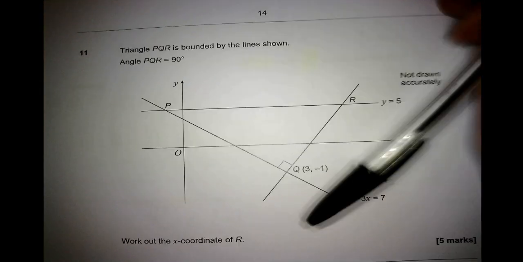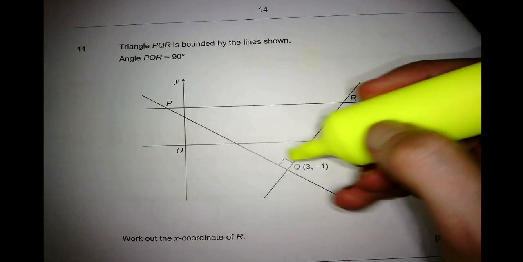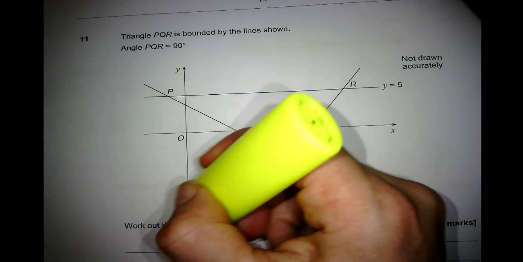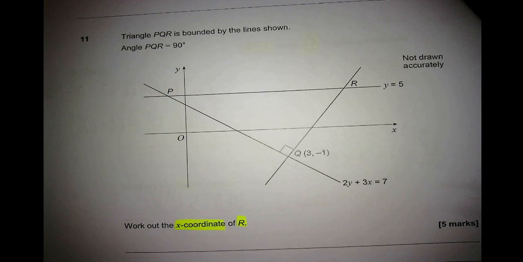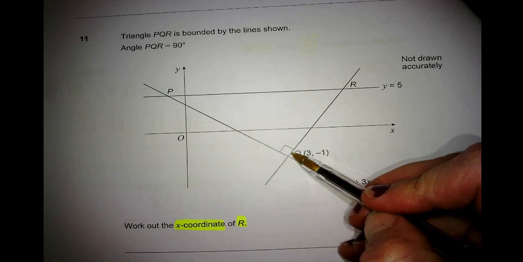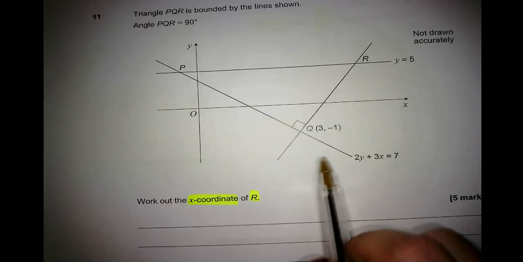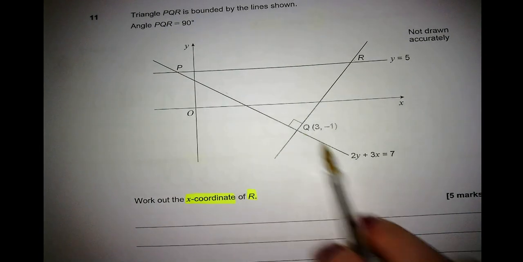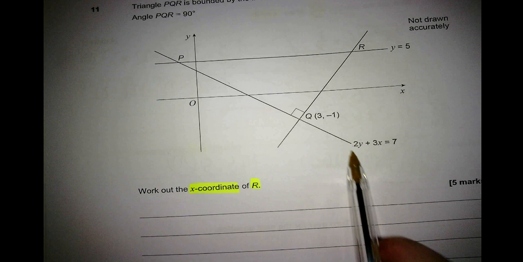Question 11. Triangle PQR is bounded by the line shown. Angle PQR is 90. Work out the x-coordinate of R. Okay, I can see these lines are 90 degrees, which is making me think about perpendicular lines. So the first thing I'm going to do is see if I can find the gradient of this line, which means I'm going to rearrange this to get it into the form y equals mx plus c.